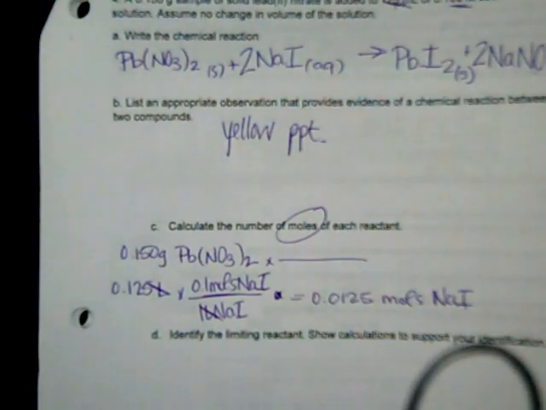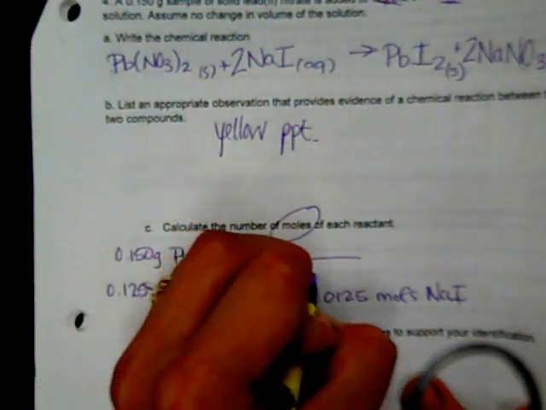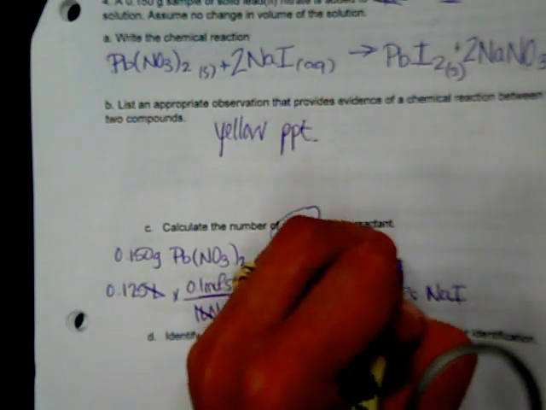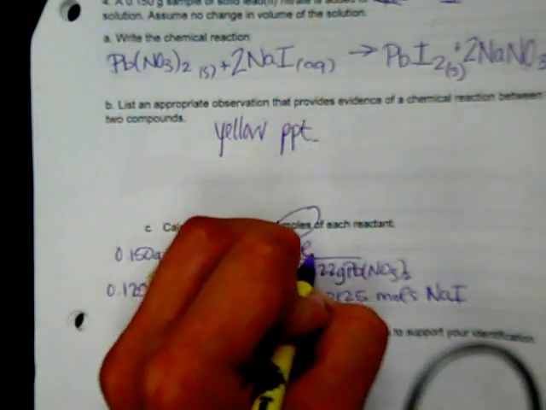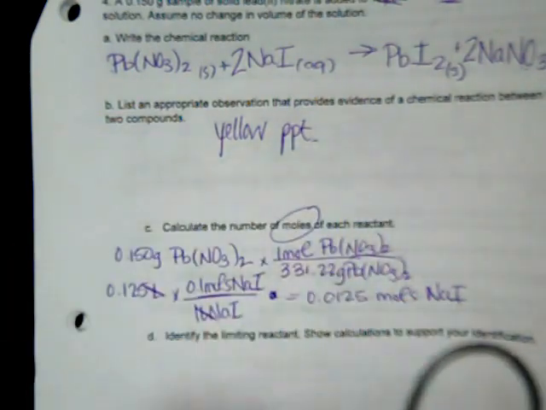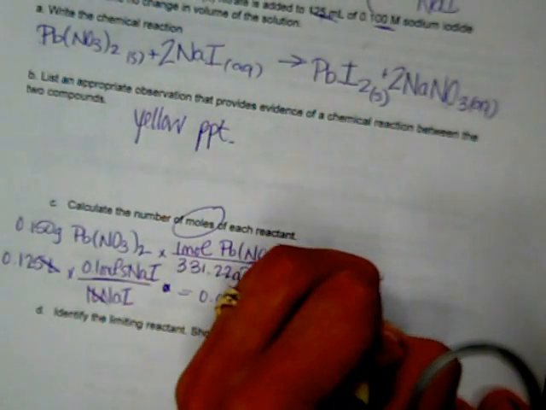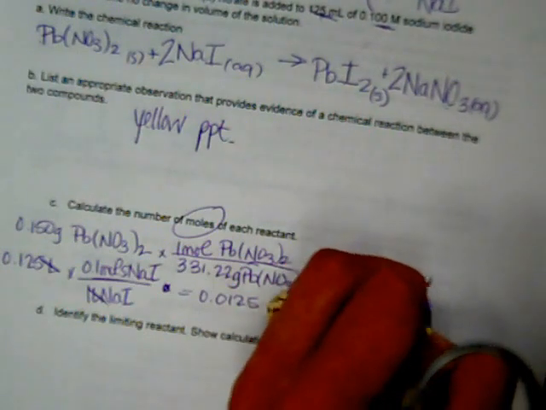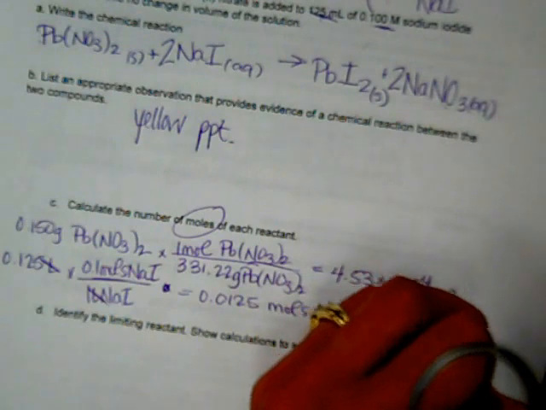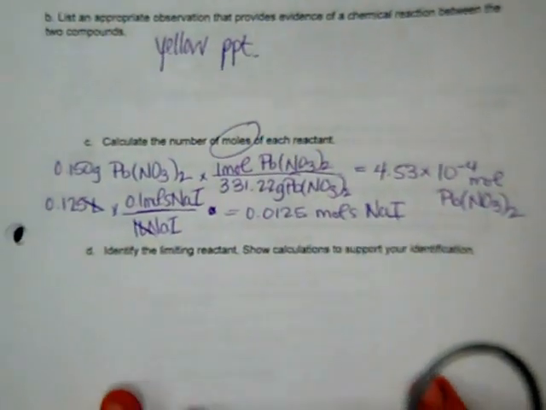For lead 2 nitrate, it's simple. You just look up the molar mass on the periodic table. I got 331.22 grams in 1 mole. So for this, I got 4.53 times 10 to the -4th moles of lead 2 nitrate. All right, that was it for that one.